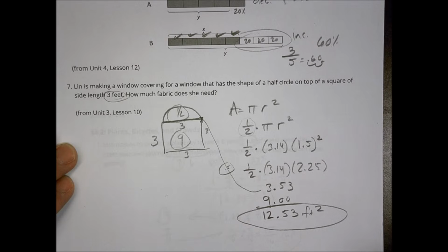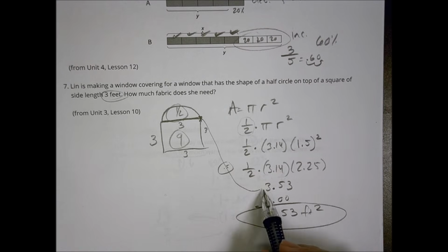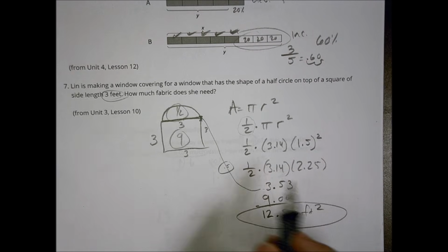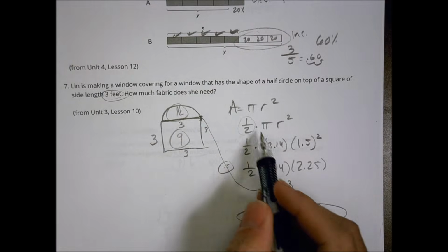I'll tell you right now, the answer your teacher has is something like 16.07. If you were to add an additional 3.53, instead of doing half of it, if you double that up, you'd end up with that 16 amount. So the difference between the answer key and the real thing is that this is a half circle on top. That's a key difference. So there you go.